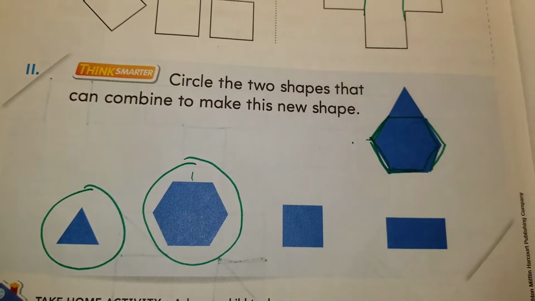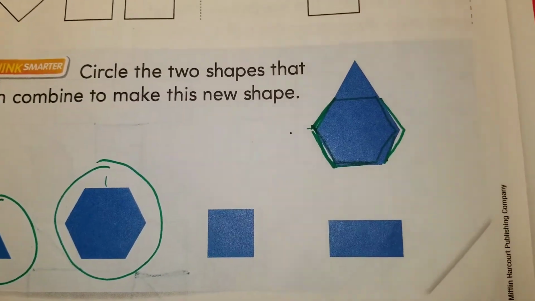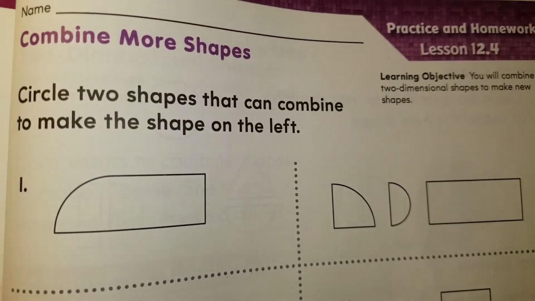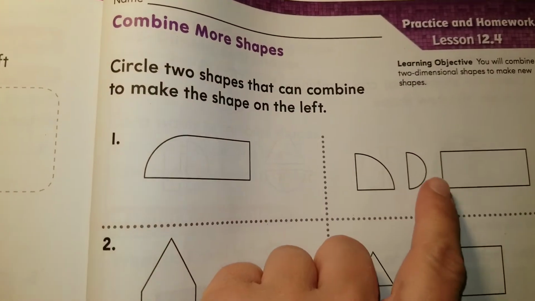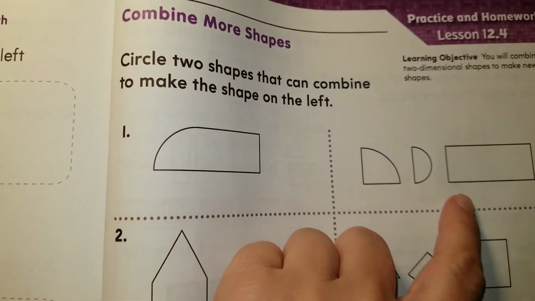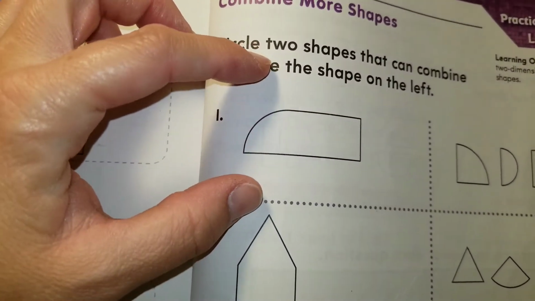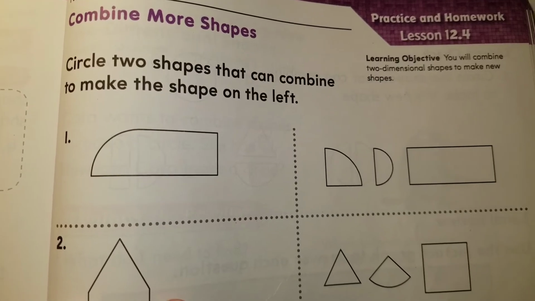Alright, boys and girls, this is our last page of our lesson, but I'm going to help you out really quick with the homework. With the homework, you're going to continue doing the same thing. You're going to draw lines on the big shape so you can see which are the smaller shapes that were used to make the big one. So what do you think here?